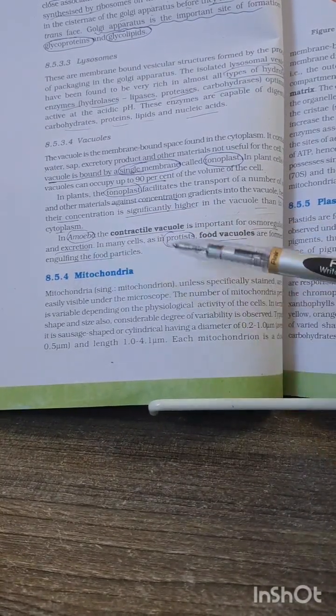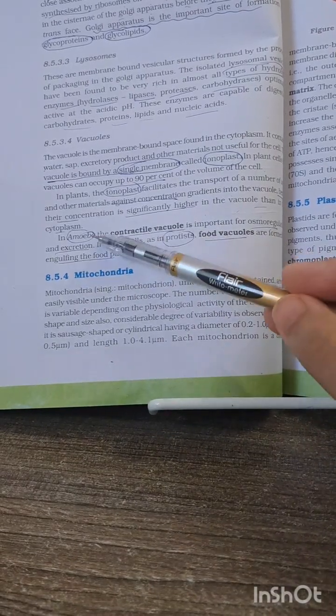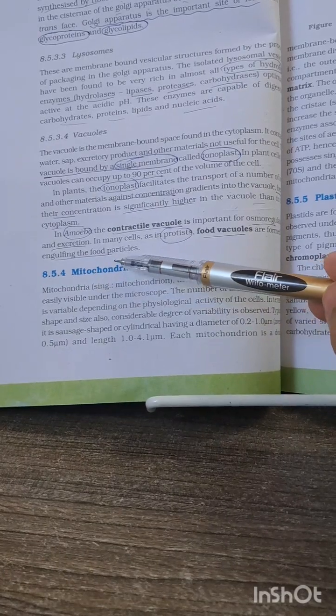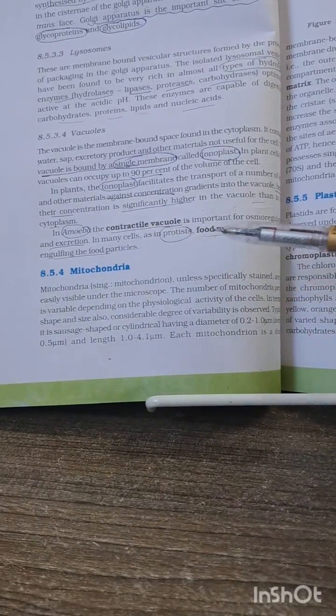Now in amoeba and protists, two types of vacuoles are seen. In amoeba, the contractile vacuole helps in osmoregulation as well as excretion, and in protists, food vacuoles are formed by engulfing the food particles. You have to remember these two types of vacuoles.